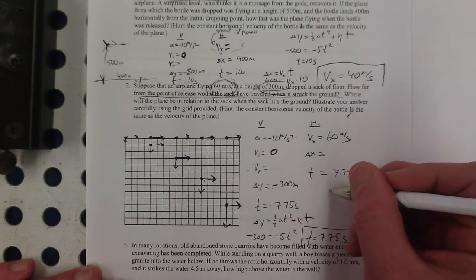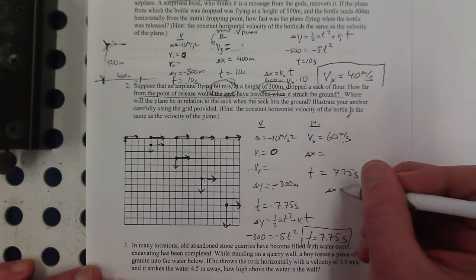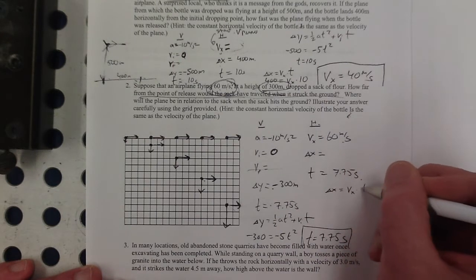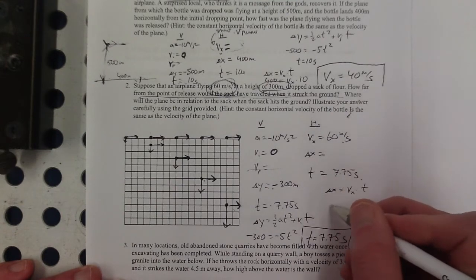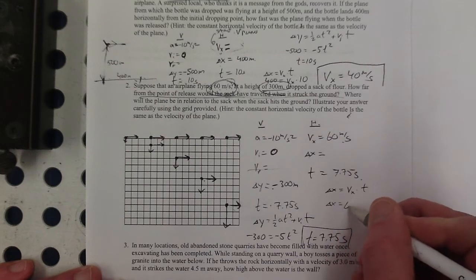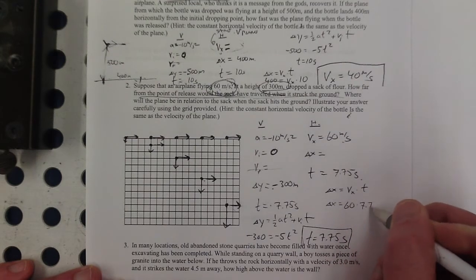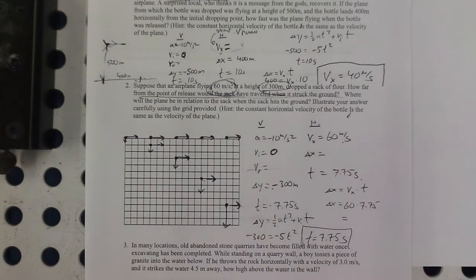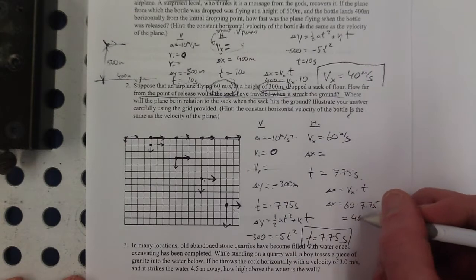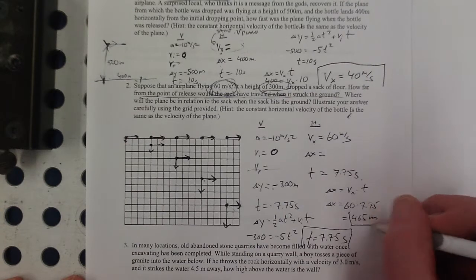And now I can use my delta x is equal to Vx times t. And that is going to give me about 465 meters.